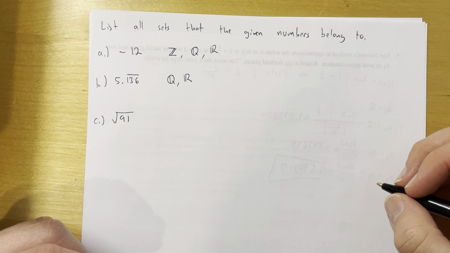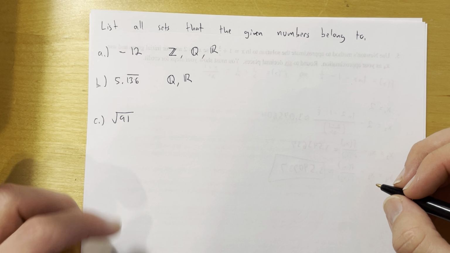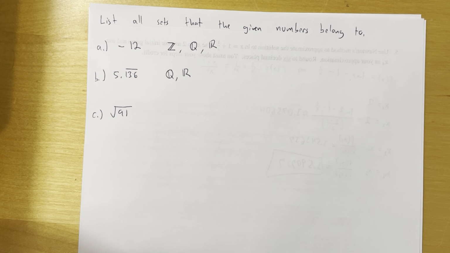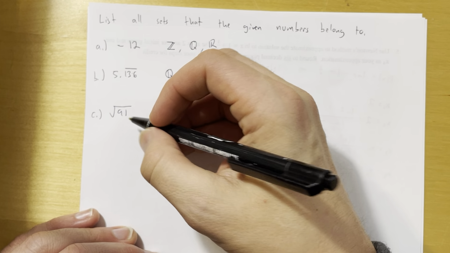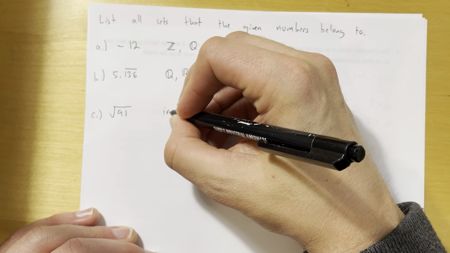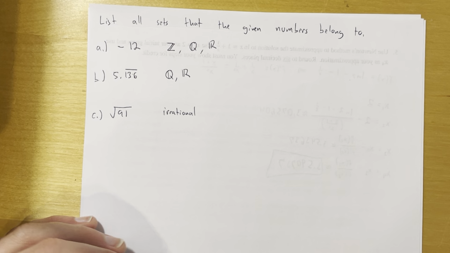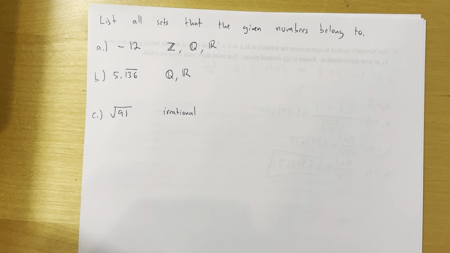Okay, as a final example, what about the square root of 91? Well, the square root of 91 is going to be irrational. 91 is not a perfect square. It doesn't have a nice square root like 4 or 9. Those are perfect squares. 91 is not a perfect square, so it is irrational. Okay? Remember, we don't have a symbol for the irrational numbers.